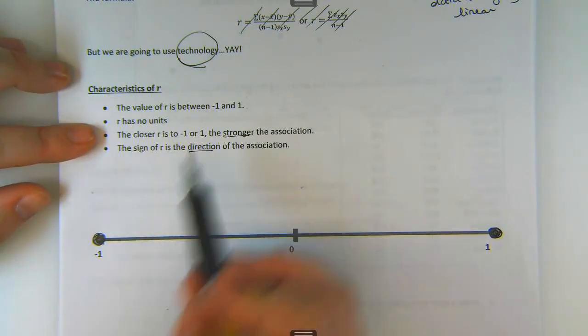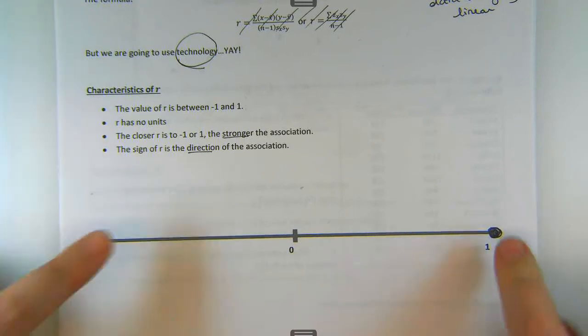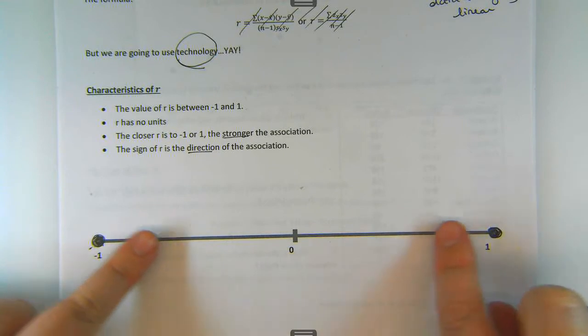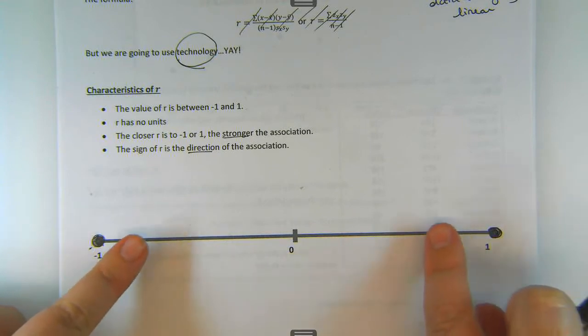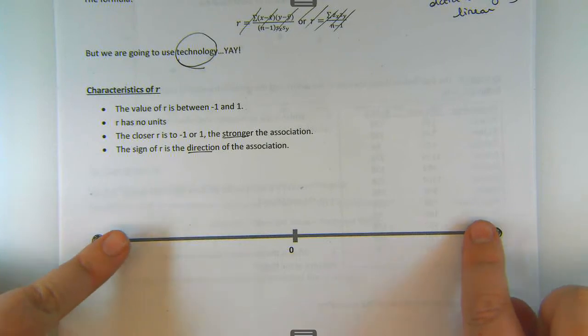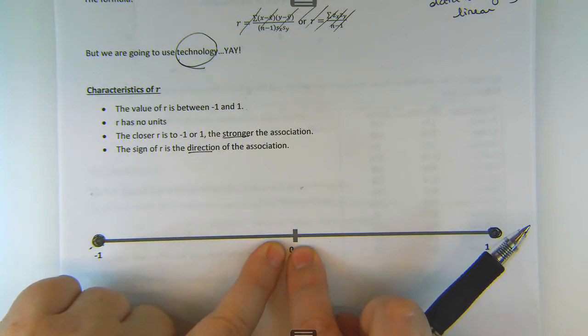The closer R is to -1 and +1, the stronger our data is. So it's out here. When we land with R, somewhere out here, we're going to have a strong strength. And then as we move closer and closer to 0, the weaker it gets. So what we're going to see is strong data, then it becomes moderate, and then it's here that we have very weak data.